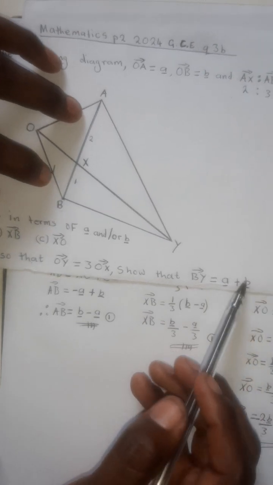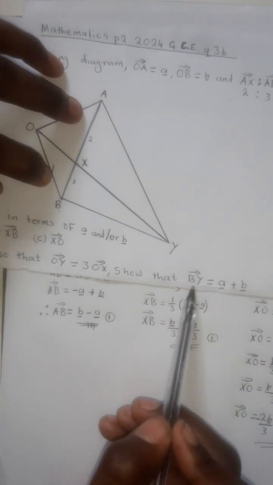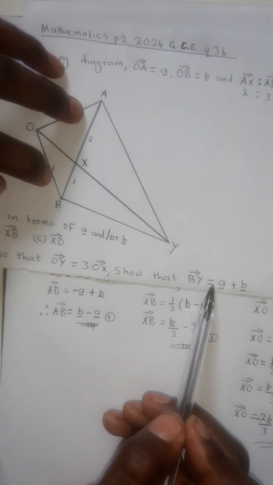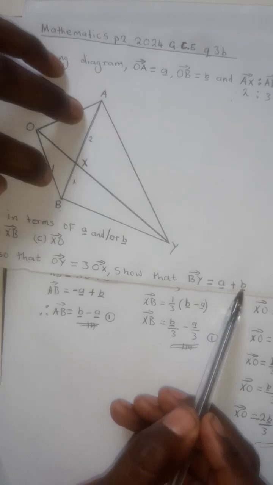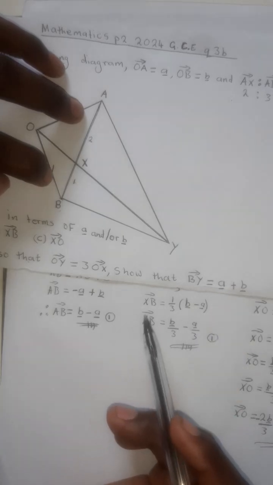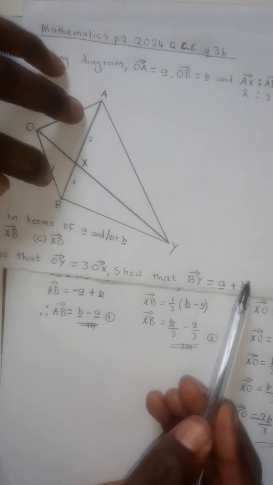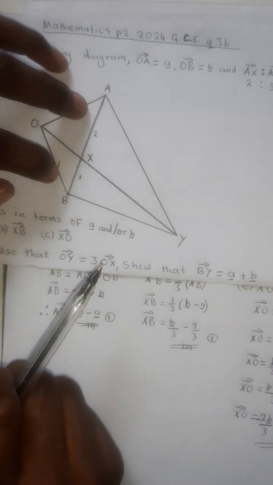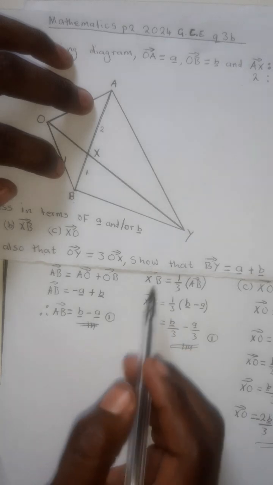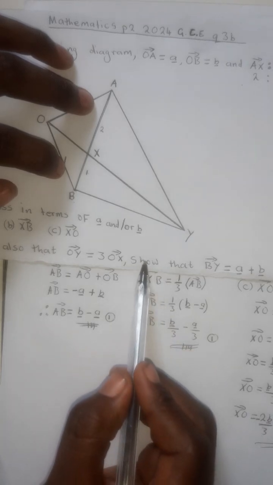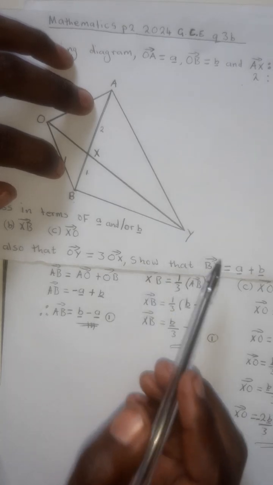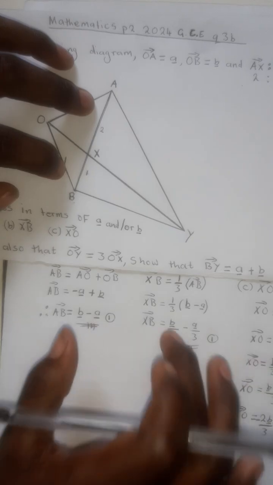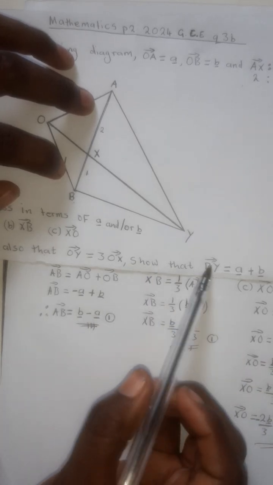They want us to prove this answer, that yes, BY is equal to vector A plus vector B. We prove the answer. Okay, so once we prove this answer, we'll know that everything that we've done is correct. That is why I mostly love this question where we're asked to prove. Because once there's anything wrong from our previous answers, then we cannot prove this.